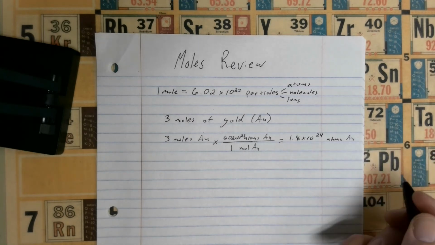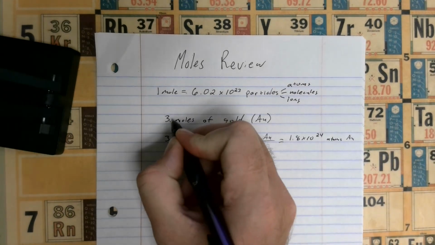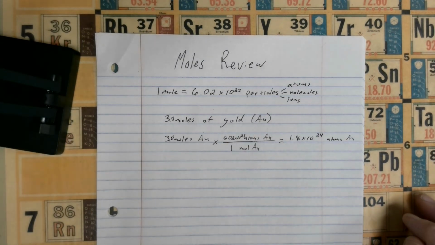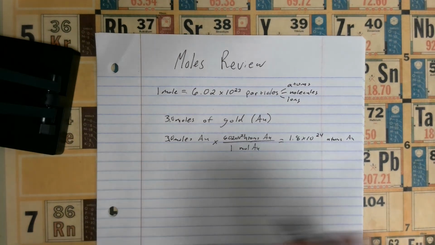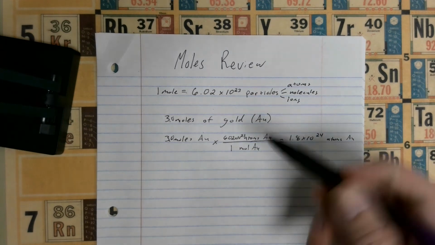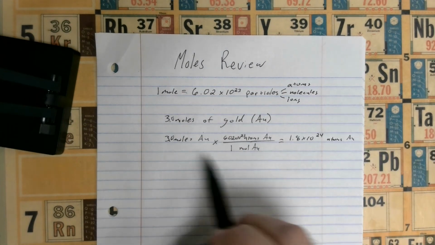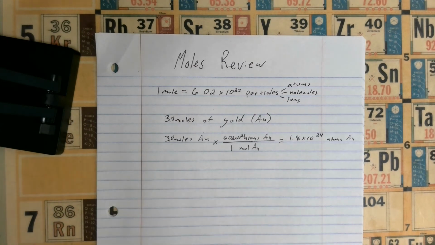We're going to call this 3.0, so we can just keep it with the same number of sig figs. All right. And if you're going the other way, let's say we're going particles to moles, we would simply flip these two, and we would end up dividing by Avogadro's number instead of multiplying.